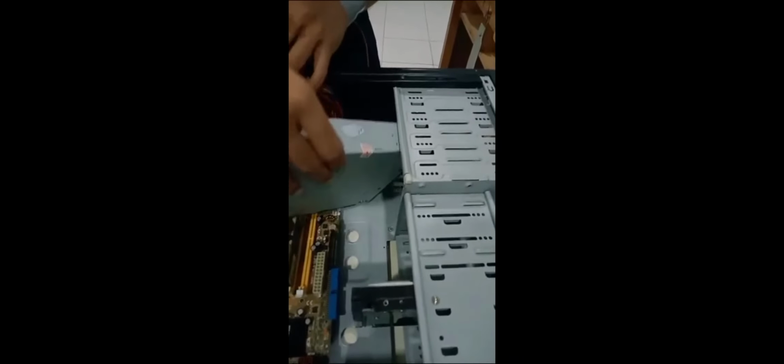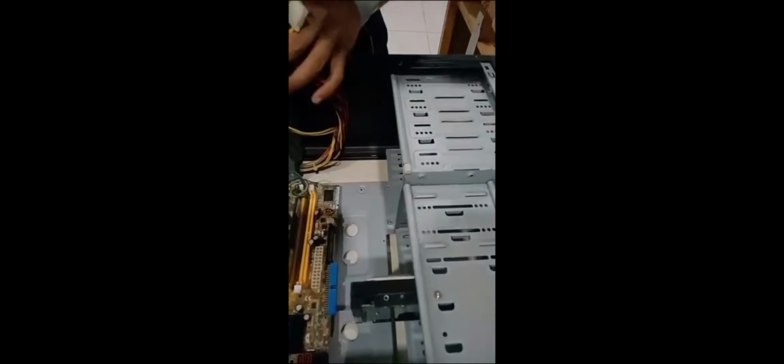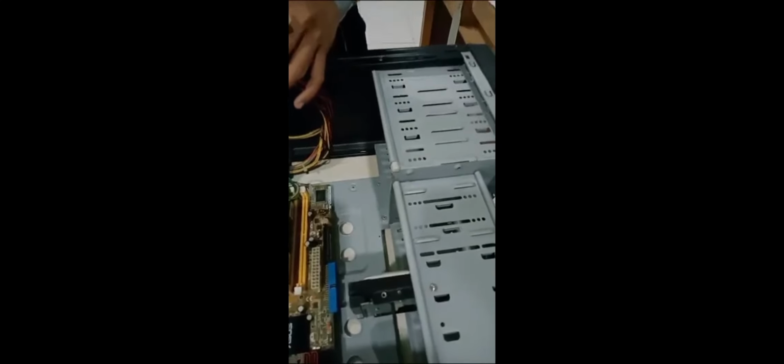To install the CD-DVD drive, slide it into the drive bay on the computer. Move the cables back, but do not disconnect them. Connect the data and power cables to the CD-DVD drive.